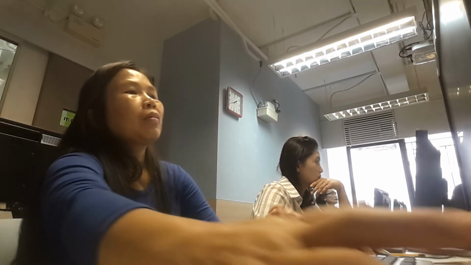Especially this red one. I don't know whether there's anything inside it. Shape fill, you can have picture.